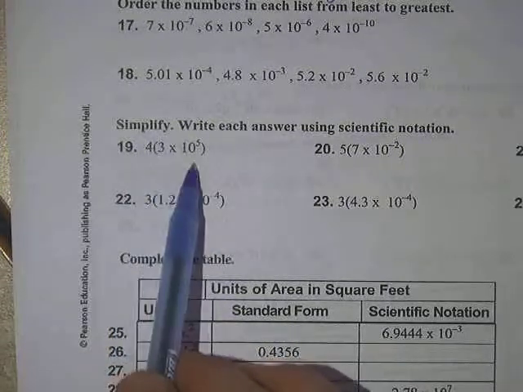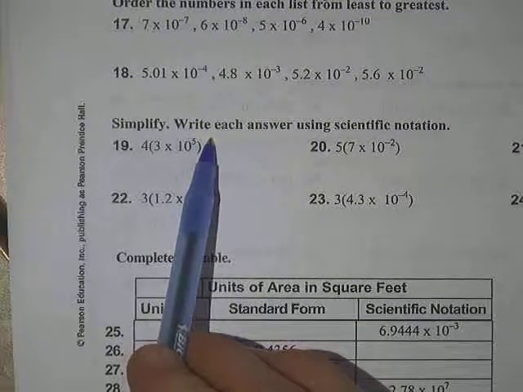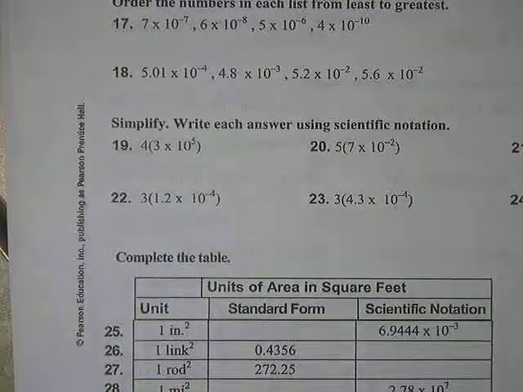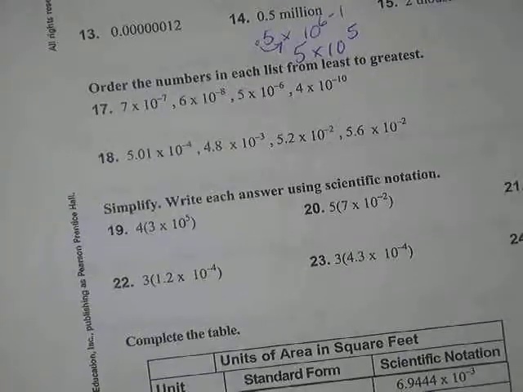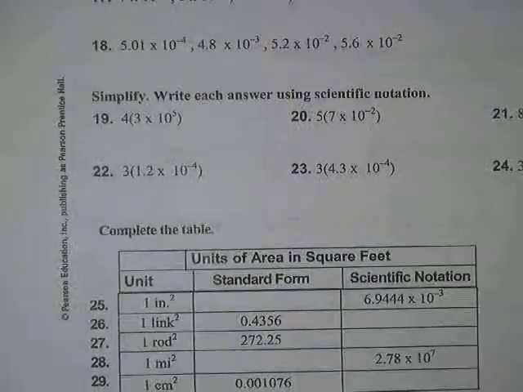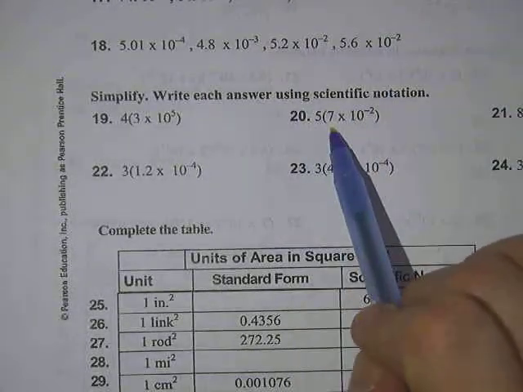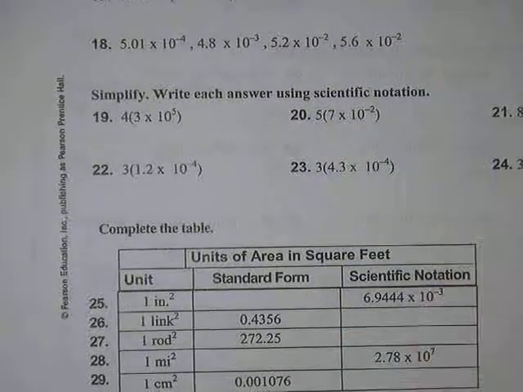You would multiply 4 times 3 and get 12. You would not distribute, because this is not a sum or a difference. You'd get 12, so this would be 12 times 10 to the 5th, but 12 is not between 1 and 10, so you'd adjust. Oh, that's easy. That's so much easier than I was thinking. Yeah, it's not hard. Like here, you'd get 35, but you'd have to change it to 3.5, so you'd change your exponent. That's all you do.